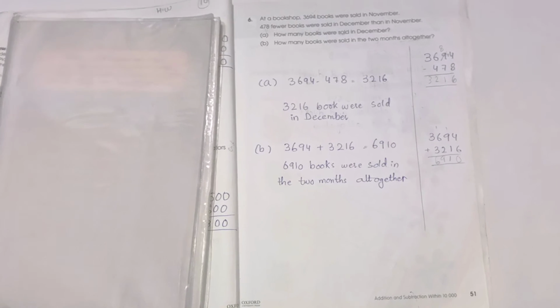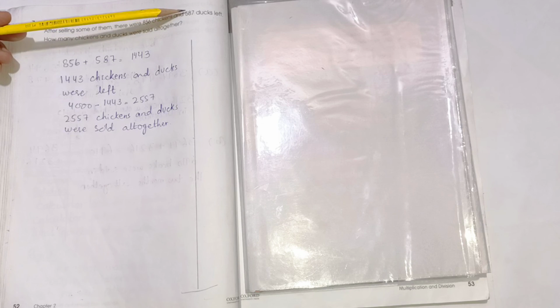Page number 52. Okay, now word problem number 7. Let's start. There were 4,000 chickens and ducks at a farm. After selling some of them, there were 856 chickens and 587 ducks left. How many chickens and ducks were sold? Simply we have to add the chickens and ducks left.